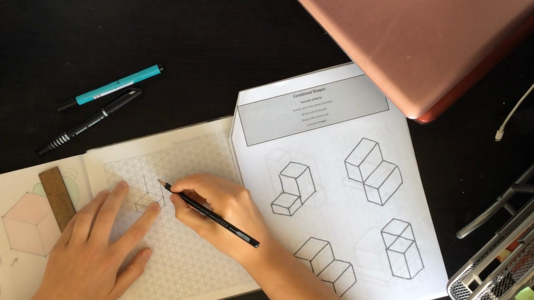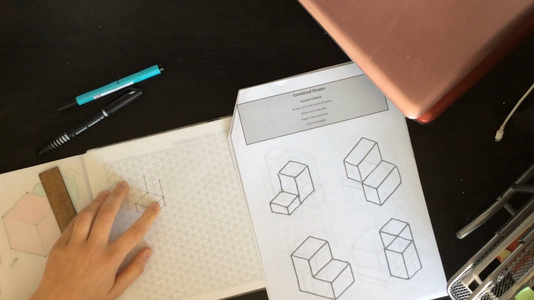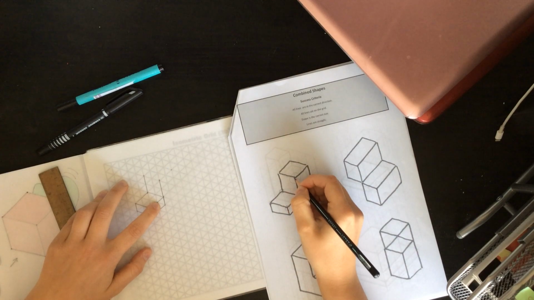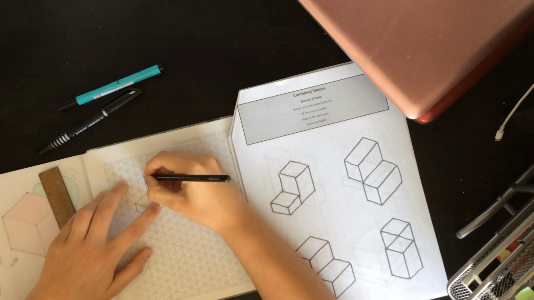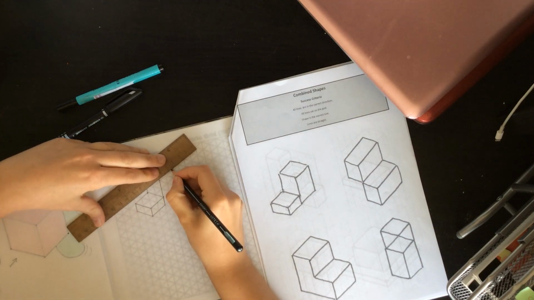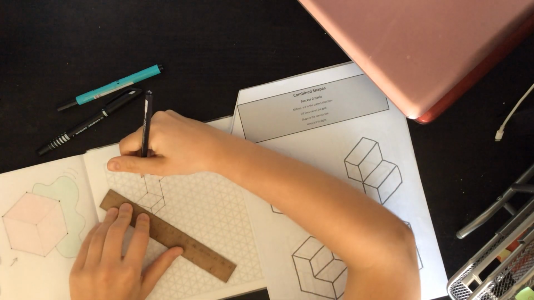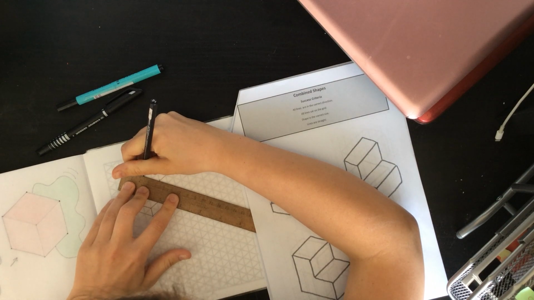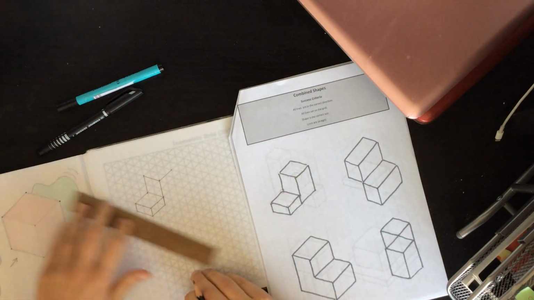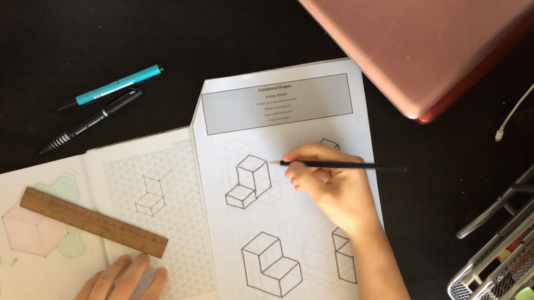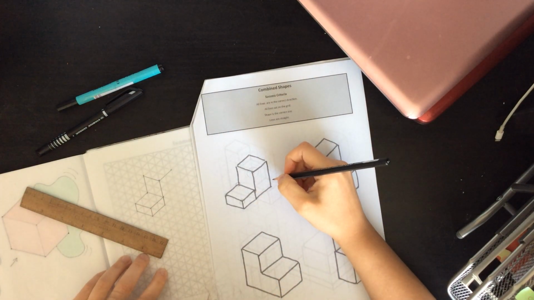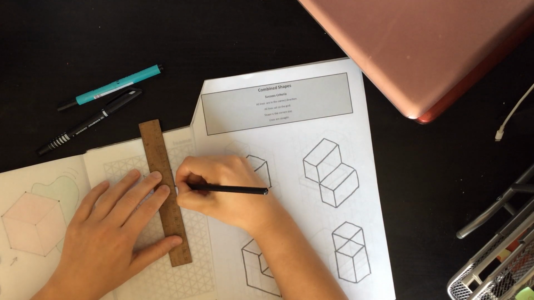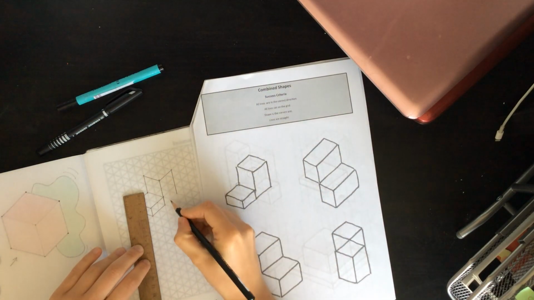Okay, and effectively now I should be able to create my Y from this corner point here. So I'm going to go across here, 1, 2, 1, 2, and then again go across here, 1, 2, 1, 2. I can draw that in. Okay, and then it's no different from before. I'm going to put in my vertical lines, 1, 2, 1, 2, 3. And I'm going to join this up here.